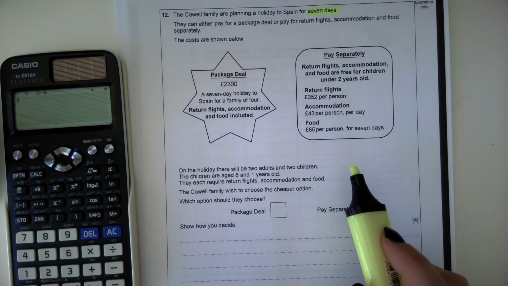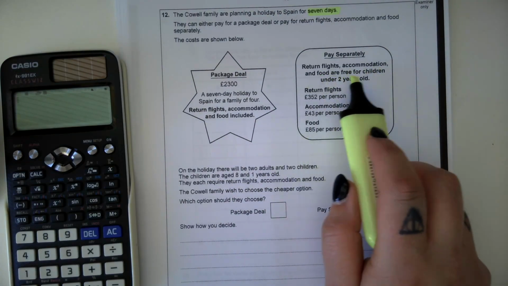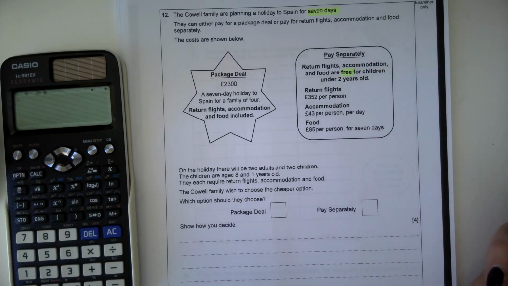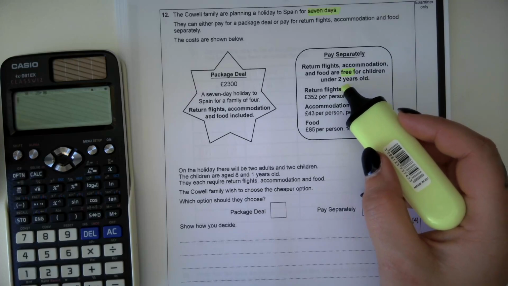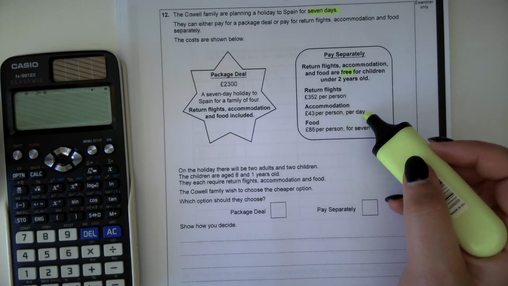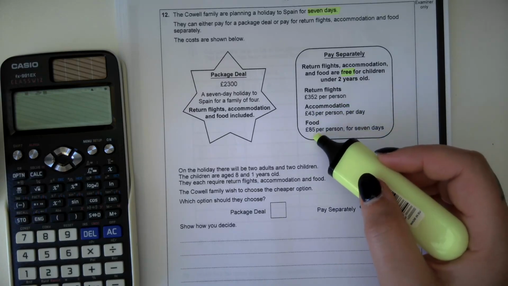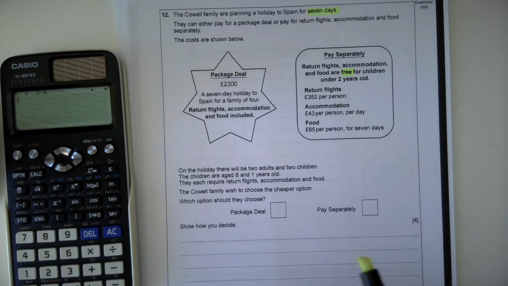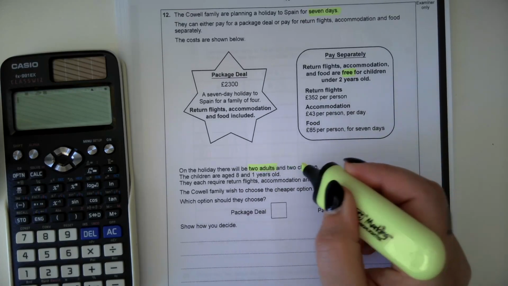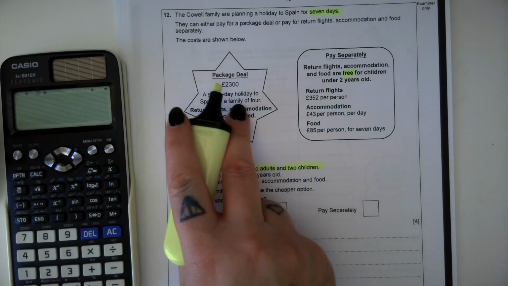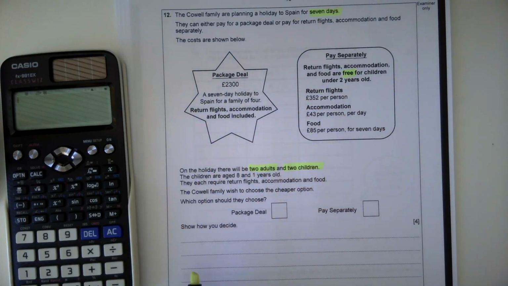Pay separately. Return flights, accommodation and food are free for children under 2 years old, but for everybody else, return flights cost £350 per person, £43 per person per day for accommodation, and £85 per person for 7 days for food. On the holiday, there will be 2 adults and 2 children, so this is a family of 4. They each require return flights, accommodation and food.